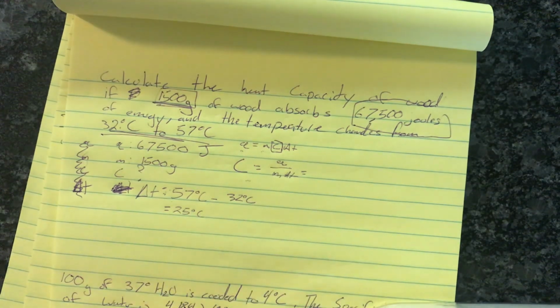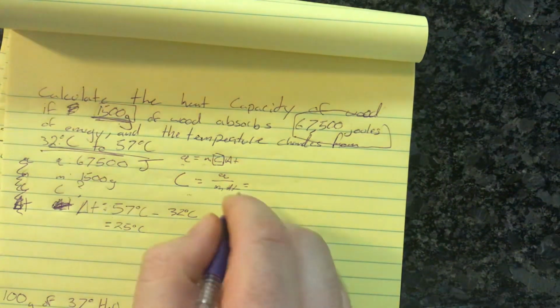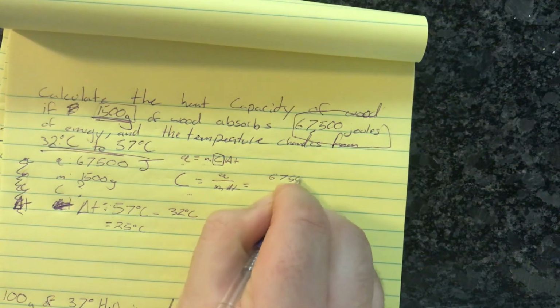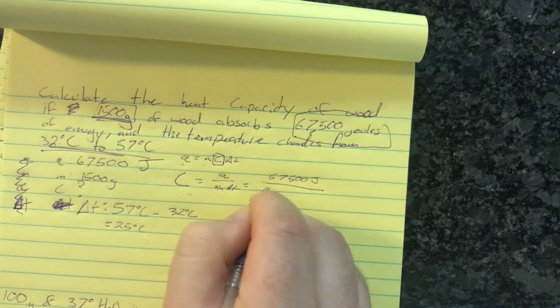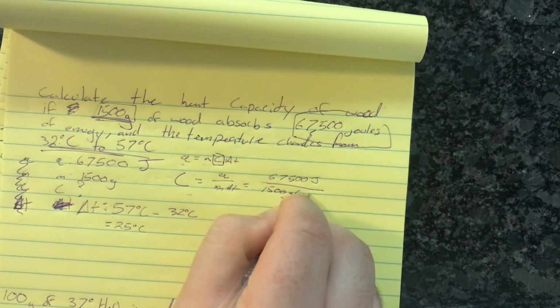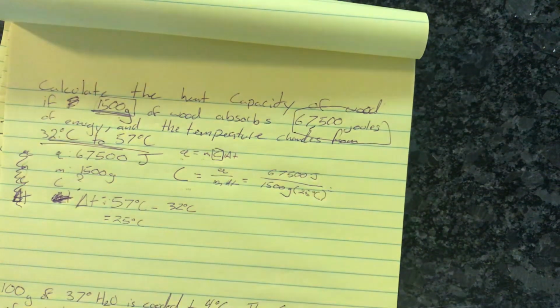Now, it's really just plug and solve. So my Q is 67,500 joules. My M, 1,500 grams. And my change in temperature, 25 degrees Celsius. Only thing you really have to worry about here is order of operation.